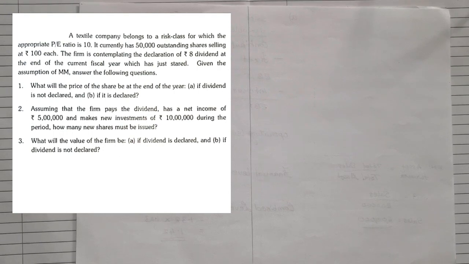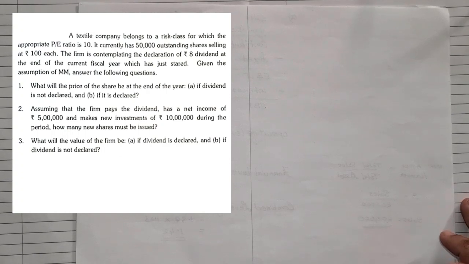So we need to find the number of new shares, again when dividend is given and when dividend is not given. And third, what will be the value of the firm if dividend is declared and not declared? So the sum will get divided in two parts. Let us see how you start this. Again, a very simple sum, very simple based on the formulas.